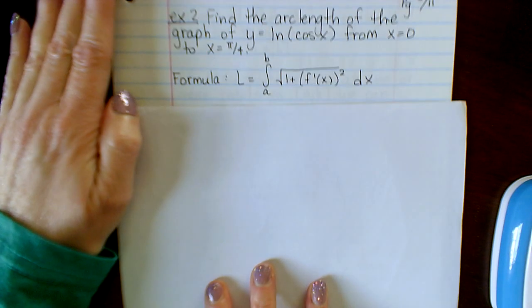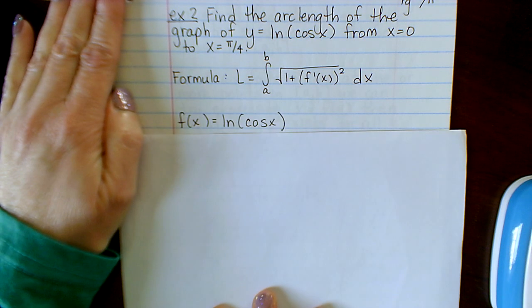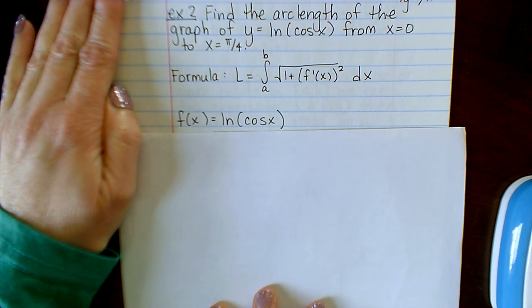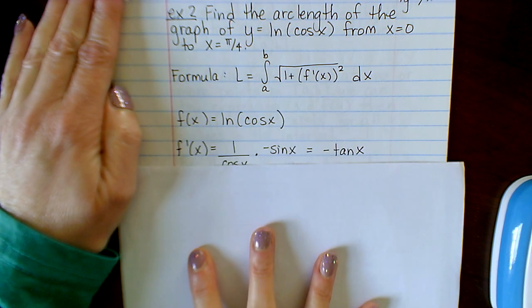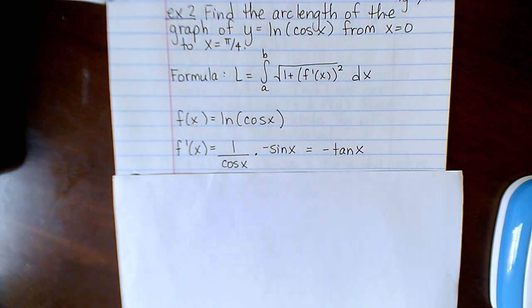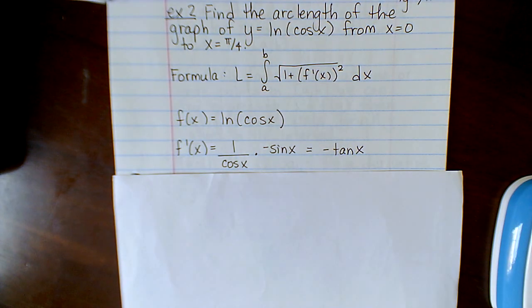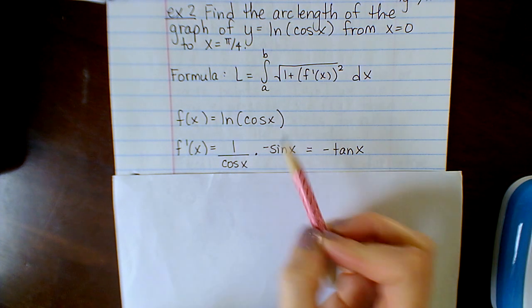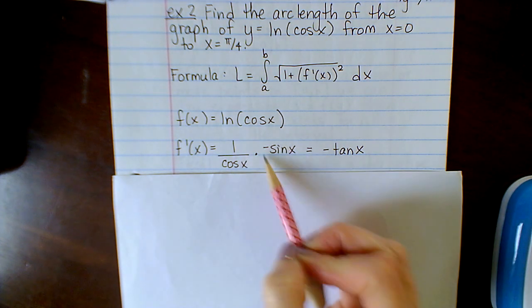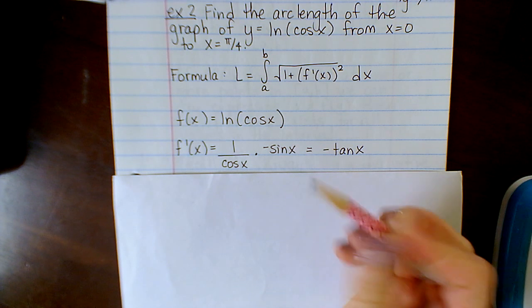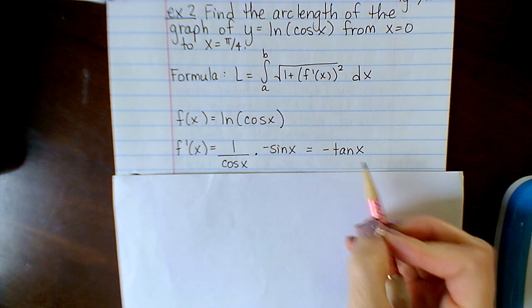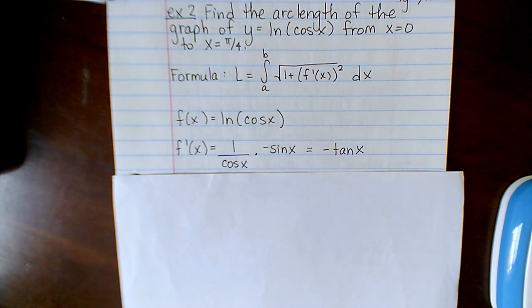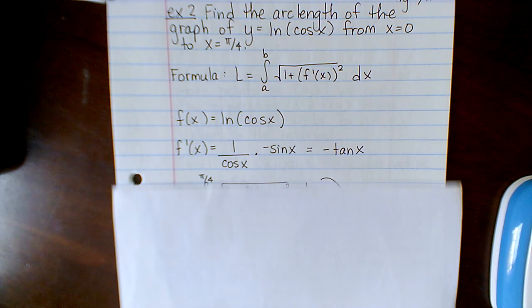So there's the formula I'm going to use. All right, there's my function. So the first thing I'm going to do is find the derivative. This is going to go back to chapter 5. The derivative of the natural log is 1 over u, and then times the derivative of u, using the chain rule. And then I just clean this up. The sine over cosine is the same thing as tangent. And of course that negative is just along for the ride.